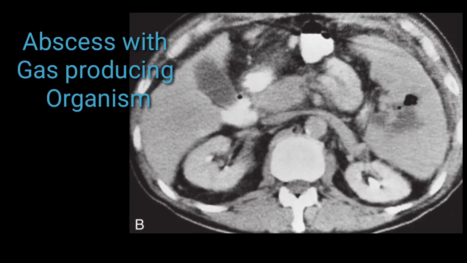Here on this CT image, you can appreciate that the size of the spleen is enlarged. In the mid pole, you can appreciate a hypodense area with irregular outline. Beside this, gas shadowing is also visible, so it is confirming that this is an abscess with gas producing organism, and splenomegaly is visible. On the right side, you can appreciate the liver; the gallbladder and both kidneys are clearly visible. So this CT confirms splenic abscess with gas producing organisms.